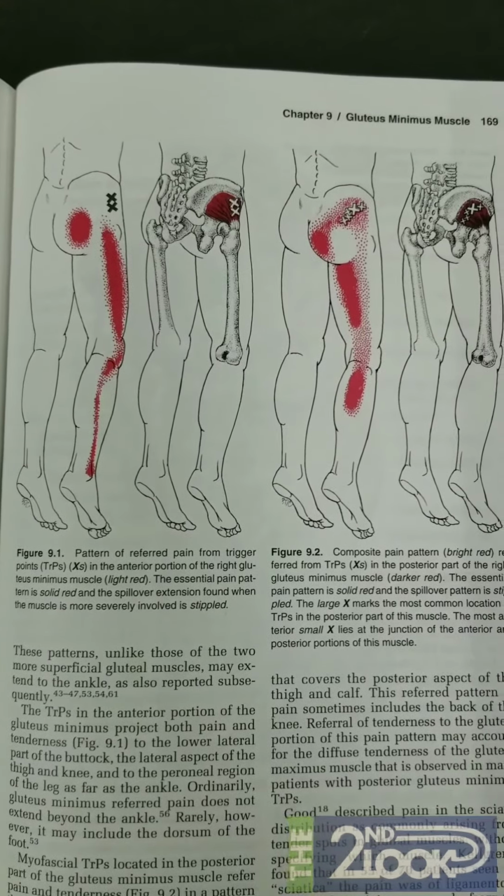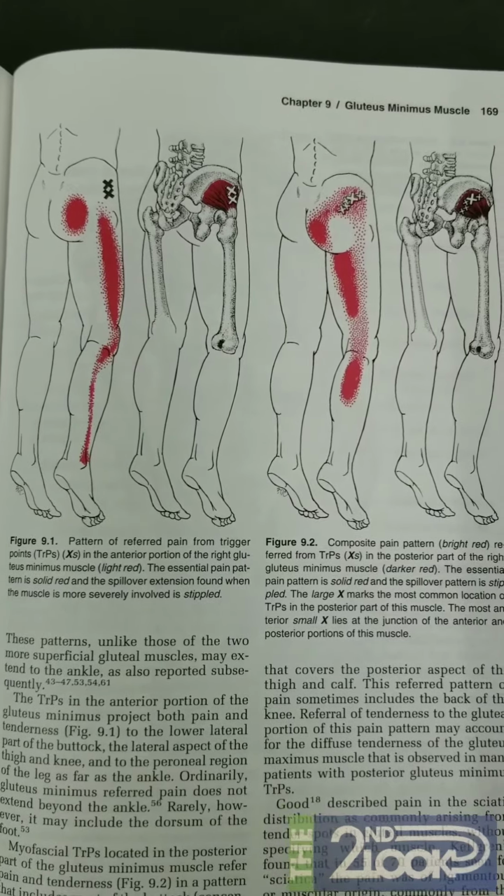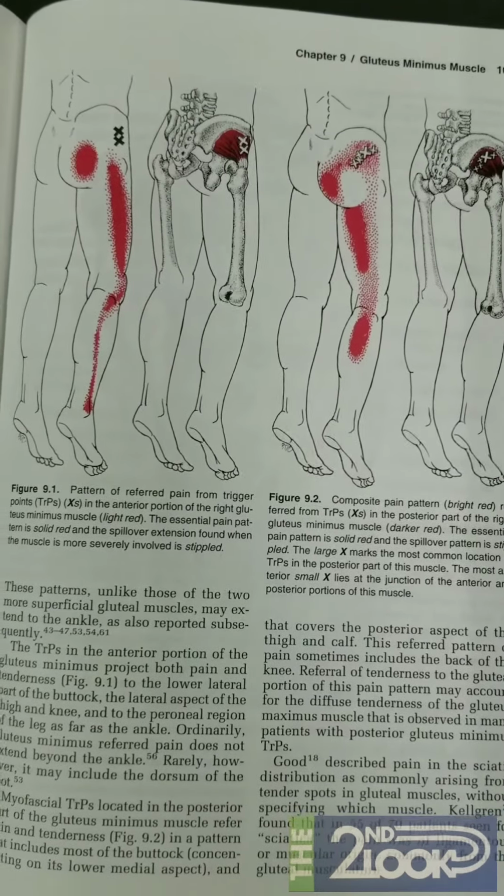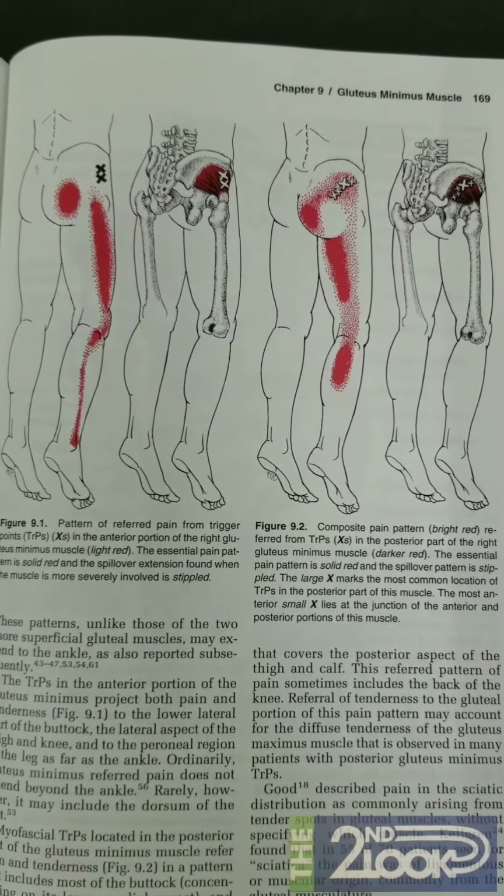The gluteus minimus is actually stretched with what can be called a figure 4 stretch. Demonstrate that in just a second. The figure 4 stretch is very commonly shown. It's in this position where you start off typically upright and you lean forward, or it can be done like the pigeon stretch where you have the leg out in front.